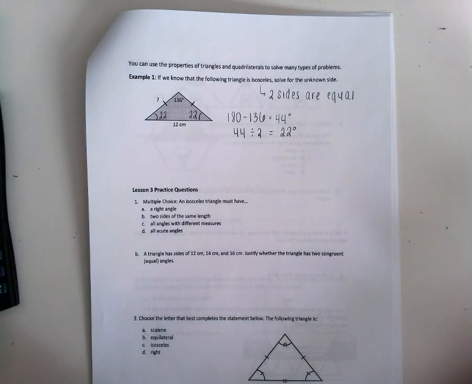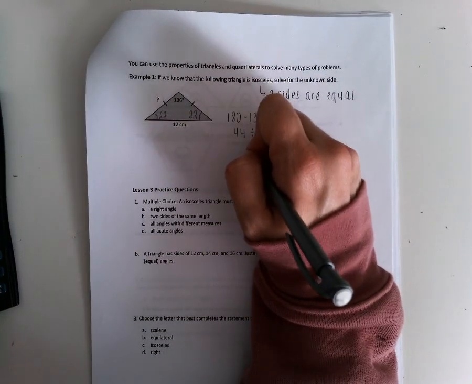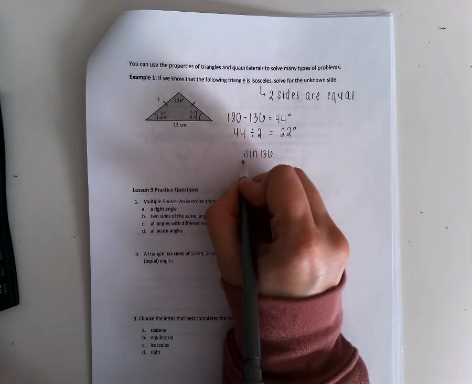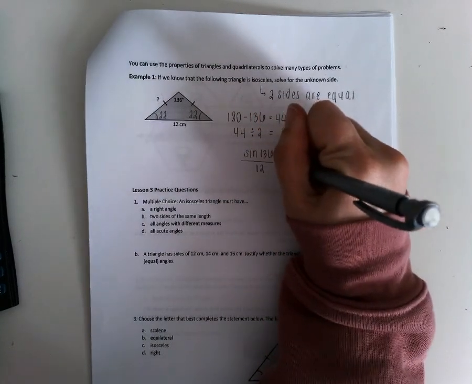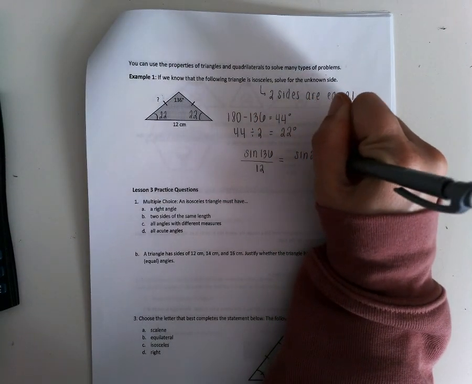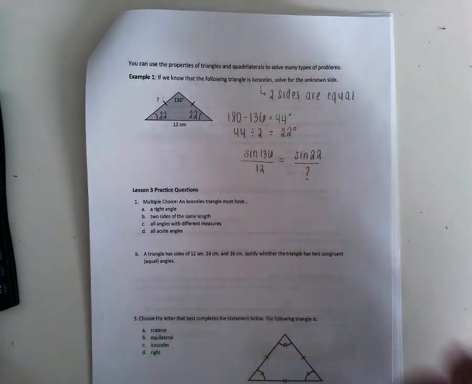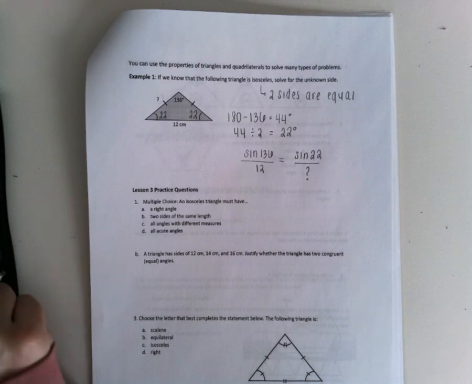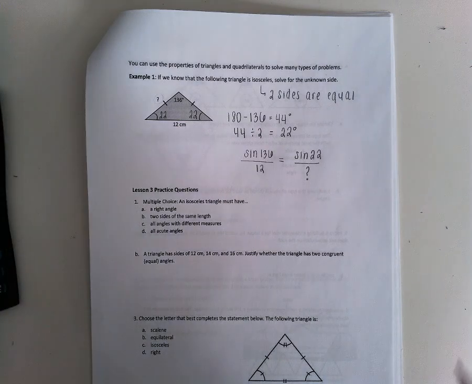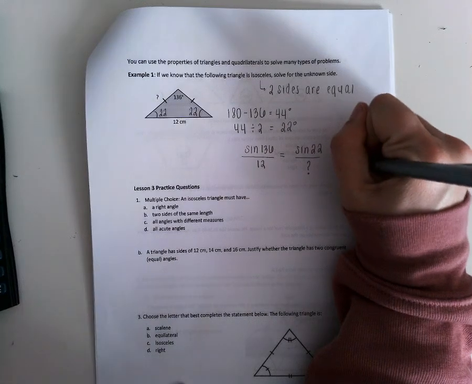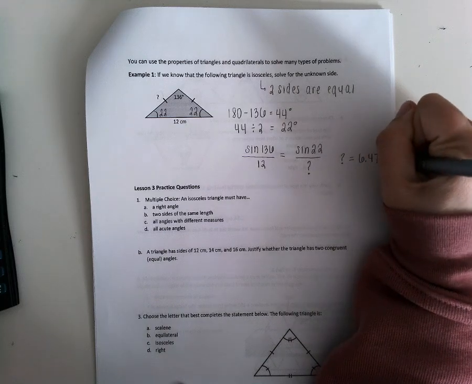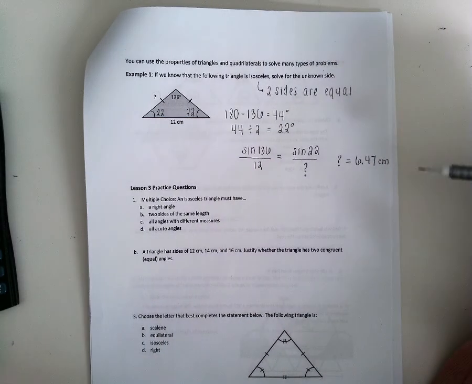So we can use the sine law. Remember, I always like to start with the pairing that we know. So sine 136 over 12 and sine 22 over our unknown. So cross multiply and divide. Sine 22 times 12 divided by sine 136. And we get a side length, our unknown side, I'll just call it question mark, is equal to 6.47 centimeters. So that's just one type of question you can answer.